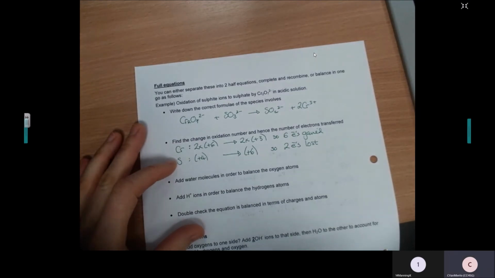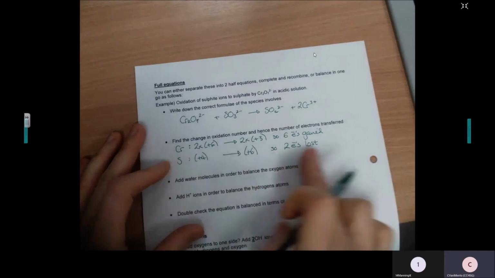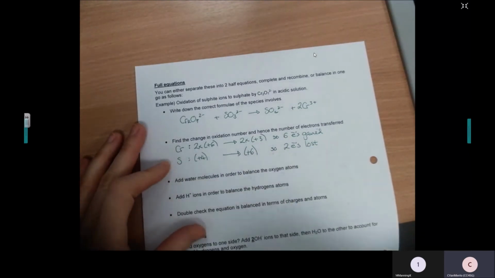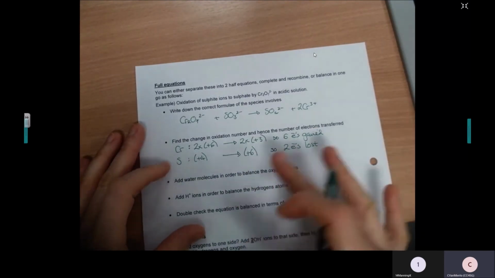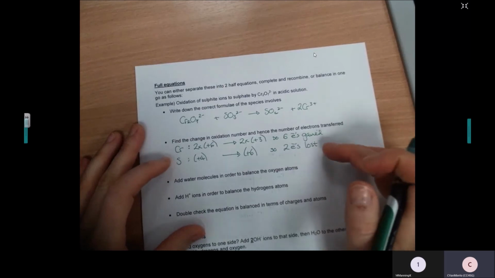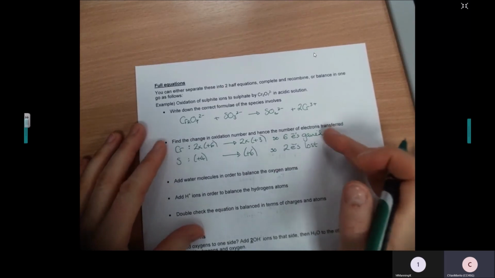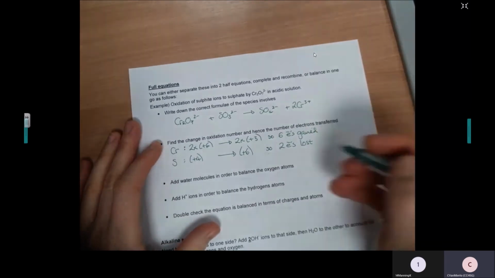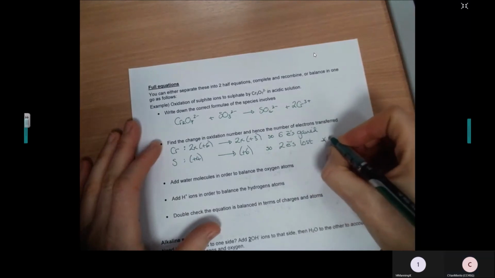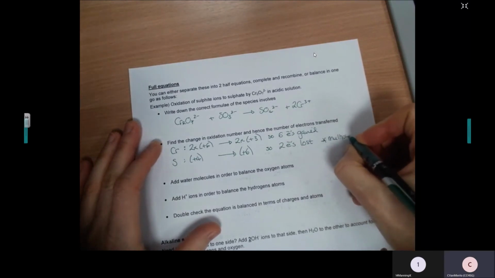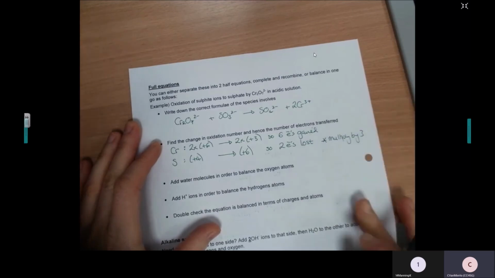I think I heard the right murmurings at the back there. What do we need to do? Times? Yeah, so we need to times the second one by 3. So just like we would if we were looking at half equations, this second equation, we're going to need 3 batches of this for every one of the top. So we need to note down at the side, so multiply this one by 3.